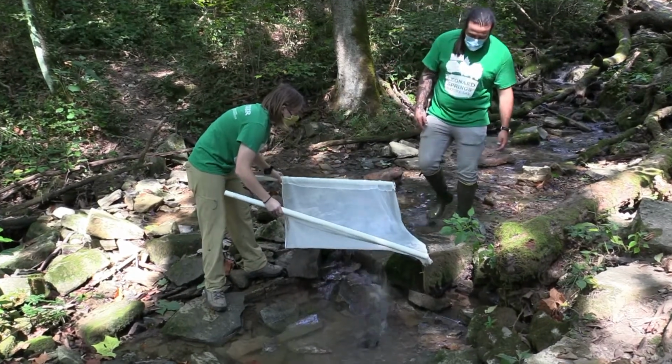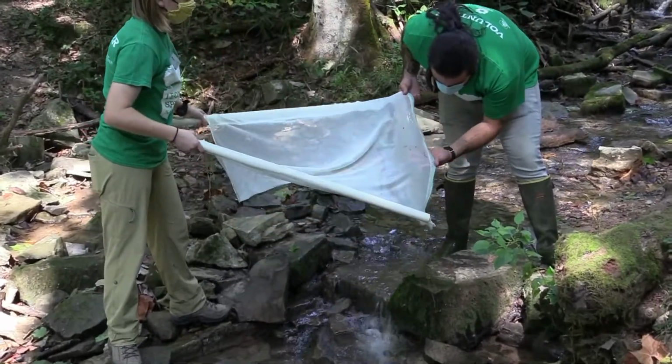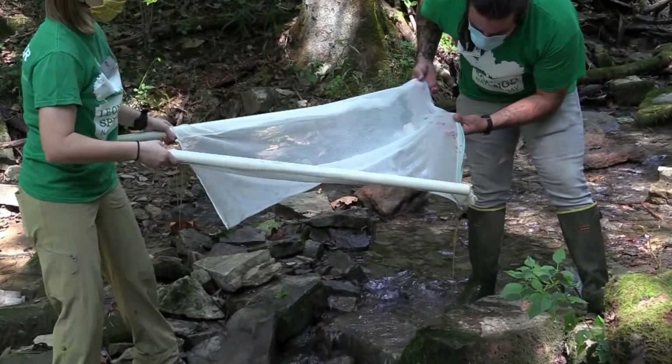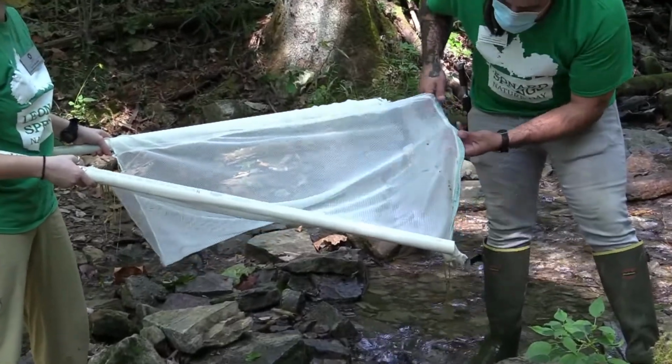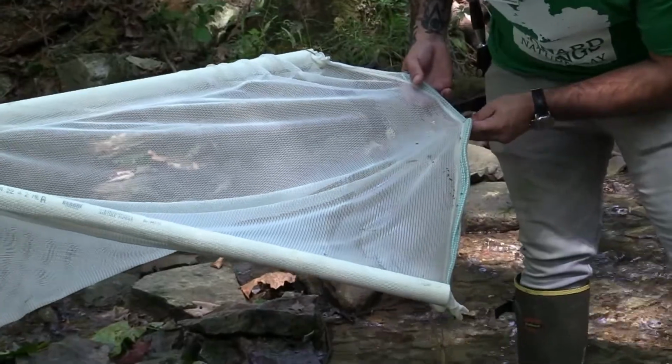Scoop it up, we place it on something flat, we look around in it. And what we're looking for is anything that's alive. We actually did catch some things. So it looks like we have some sow bugs, these little dots here, and some leaves, and that's really about all we got.